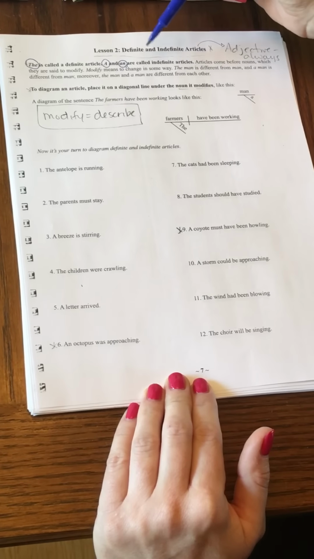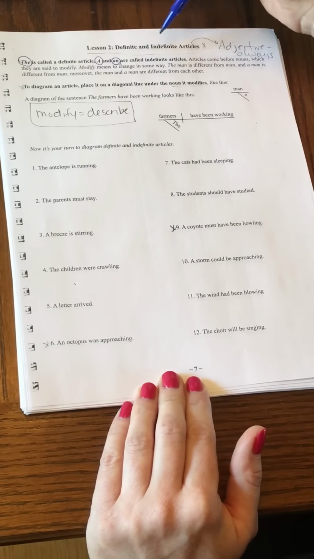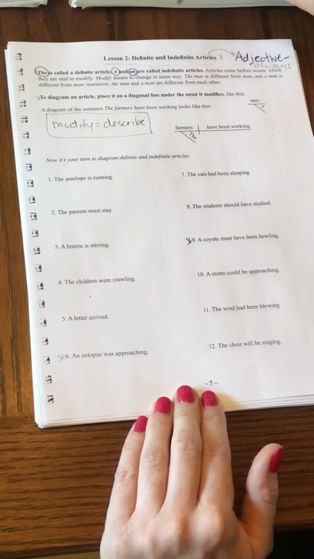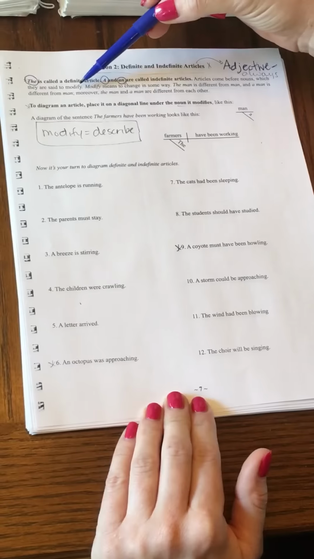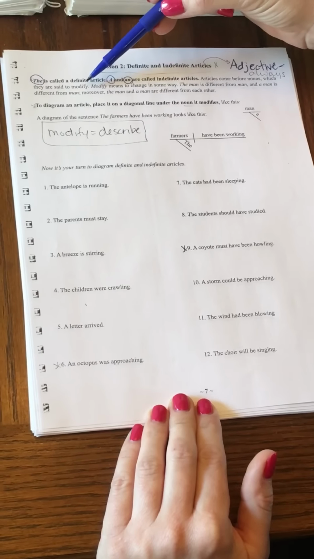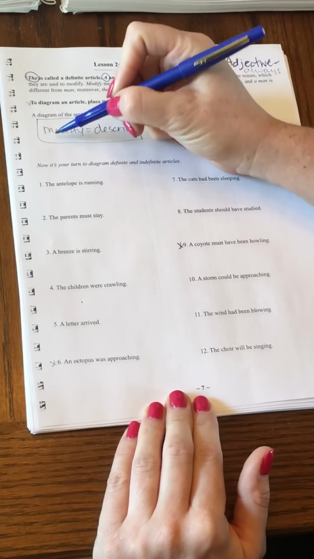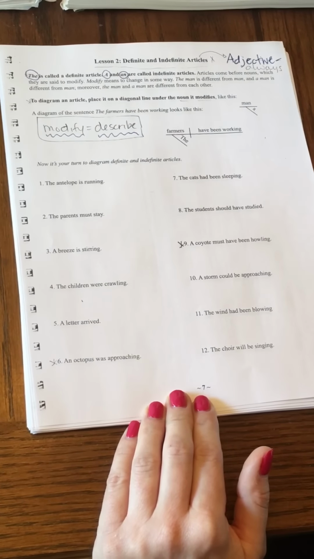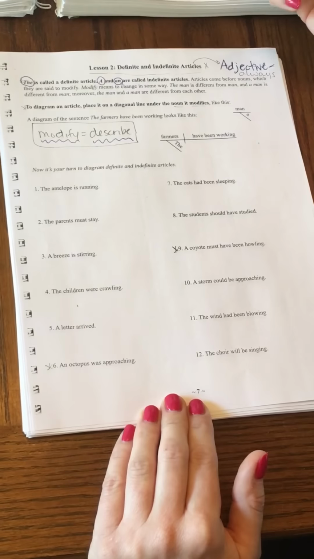Now, either way, as you look at these, definite and indefinite articles are always adjectives. And if you remember, adjectives always describe nouns. And so that's what the, a, and an do: they describe nouns in the sentences. And articles come before nouns, which they're said to modify. Throughout diagramming and in grammar, you will hear the word modify used quite a bit. I like to say that when you see the word modify, it actually just means the word describe. That's kind of an easier, simple way to think about the word modify.